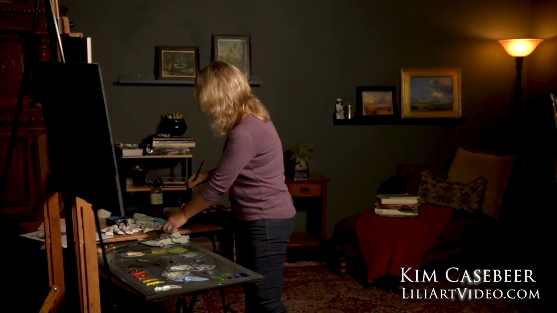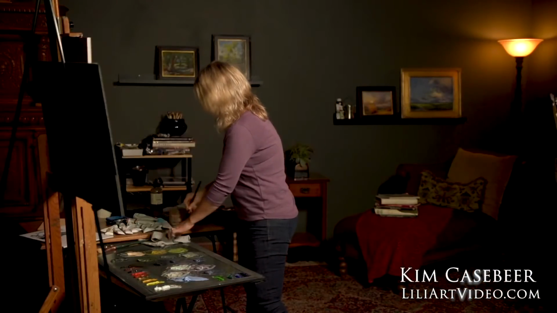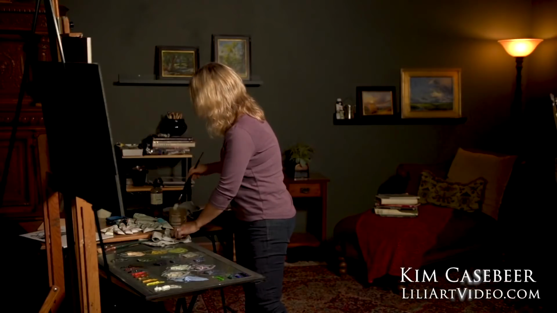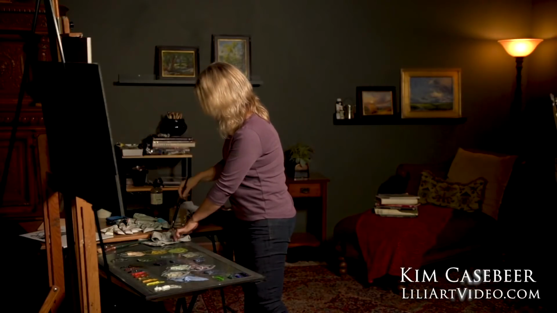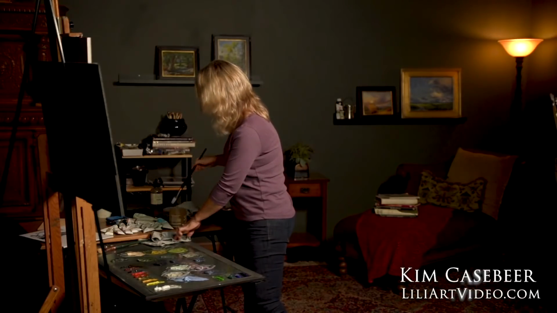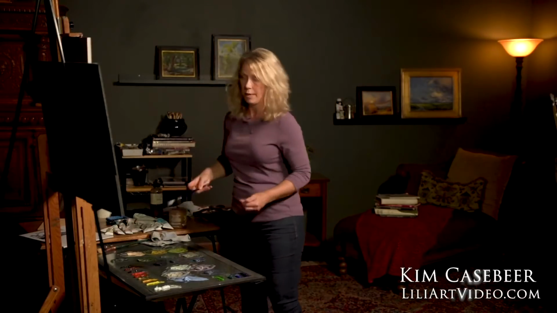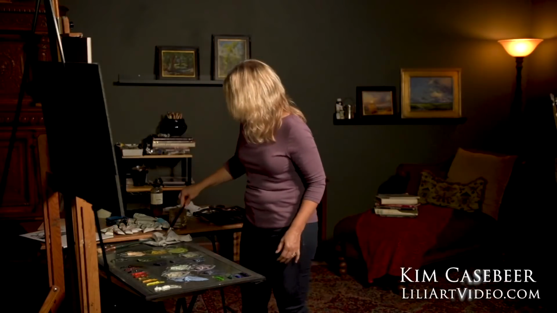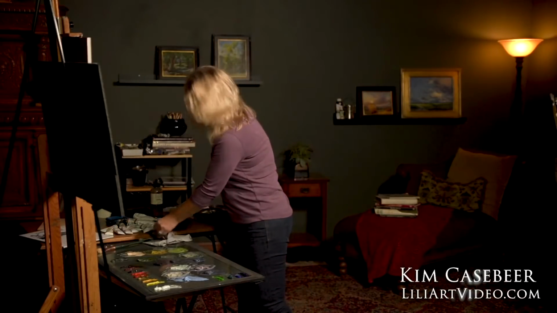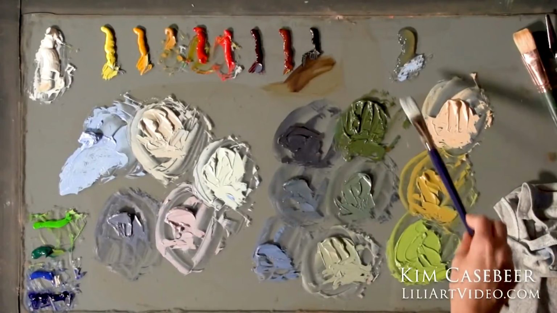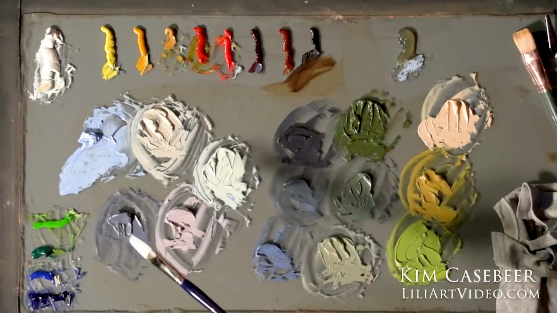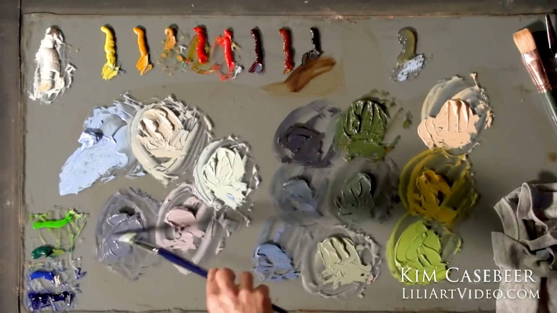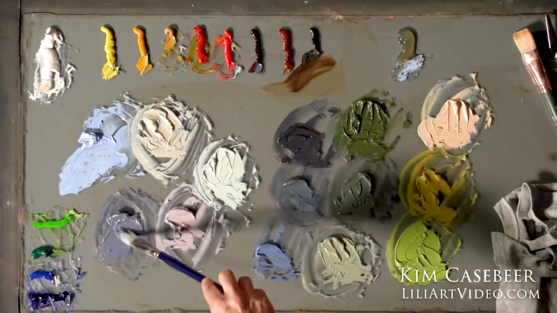Okay, clean the brush. I tend to use the same brush for the entire sky and then the same brush for the entire land. I need to clean the brush in between, but it doesn't need to be too clean in between that way. I'm going to work the shadow part of the sky now.